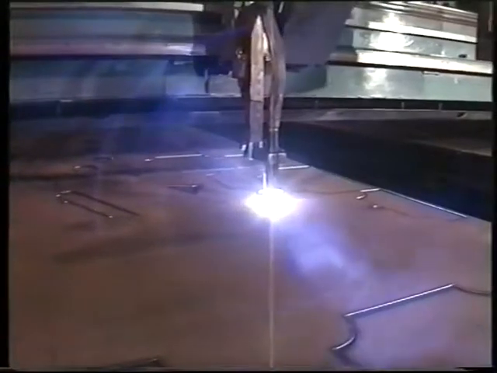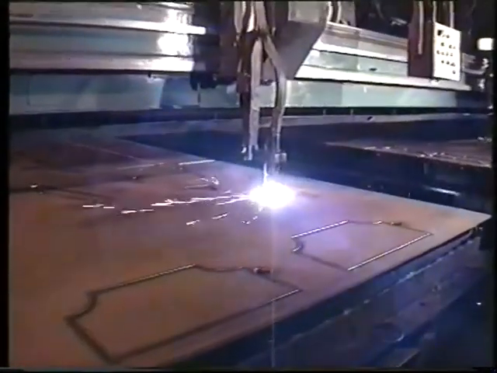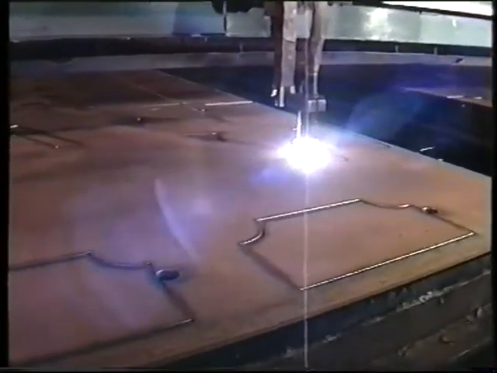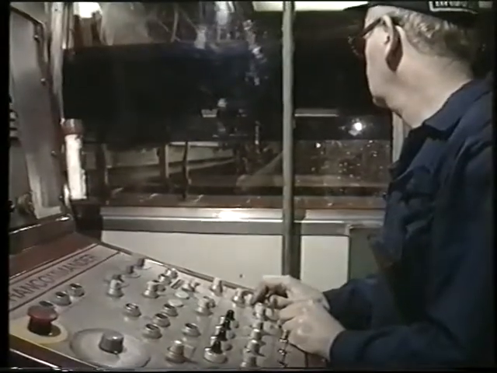In the summer of 1987, Hägglunds switched over from air plasma to oxygen plasma, which put an end to the problems they had had with inferior cut quality and slag formation. Furthermore, the working environment was improved.